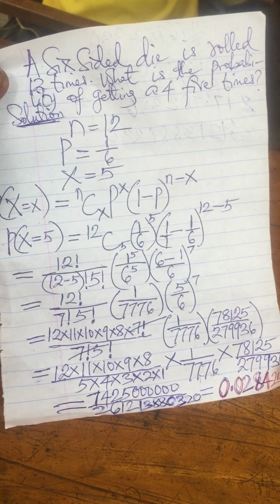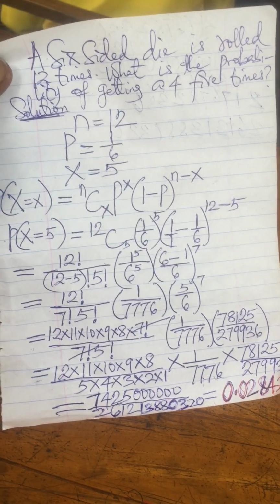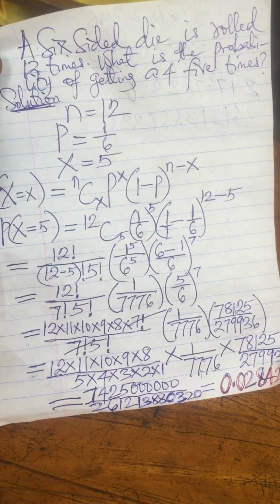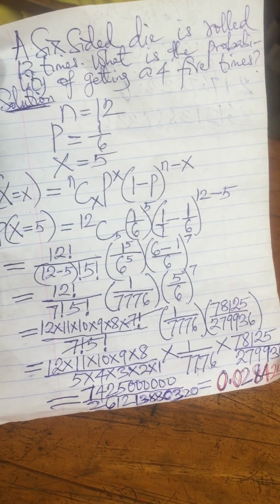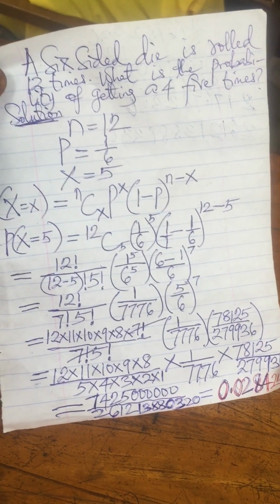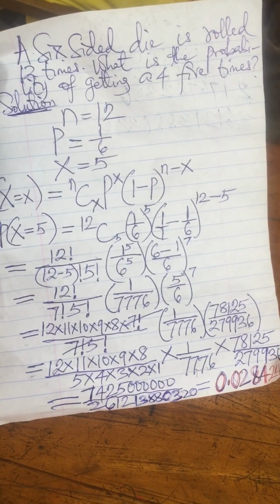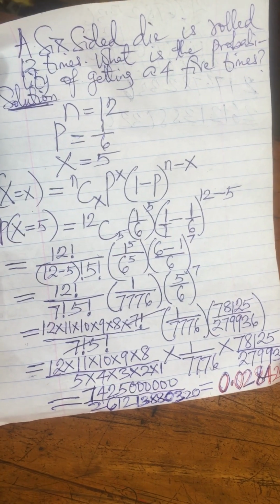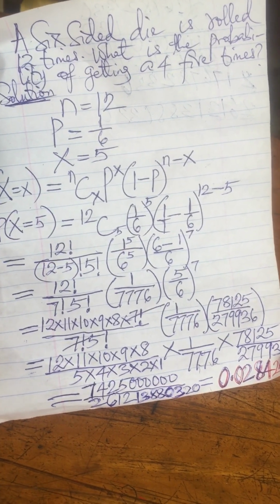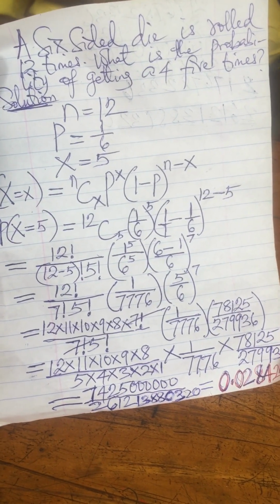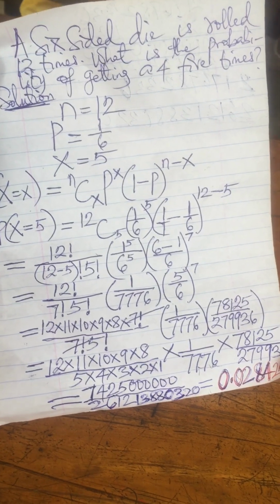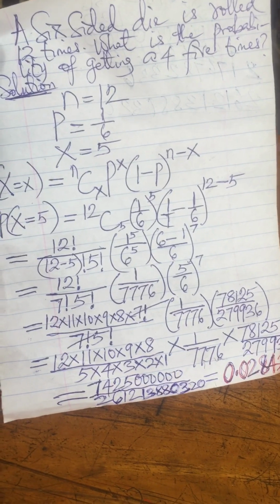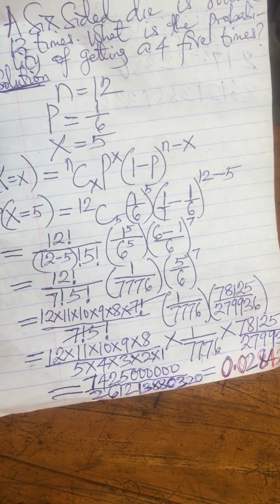So that means your 12 combination 5 will now be 12 factorial over 12 minus 5 in close brackets factorial, 5 factorial. Are you getting it? Then 1 over 6 in brackets raised to the power of 5 will give you the same thing as 1 raised to the power of 5 over 6 raised to the power of 5. Do you understand? Now the 5 as the power is for both 1 and 6.